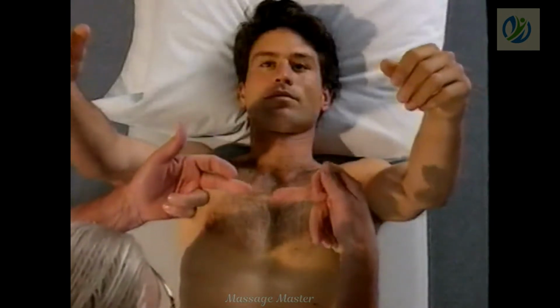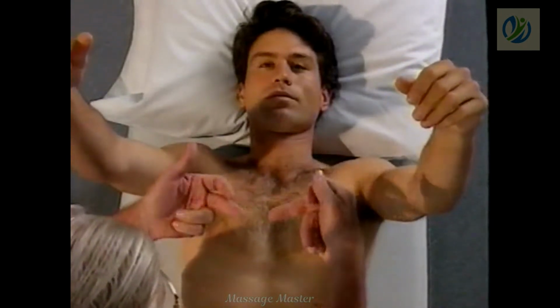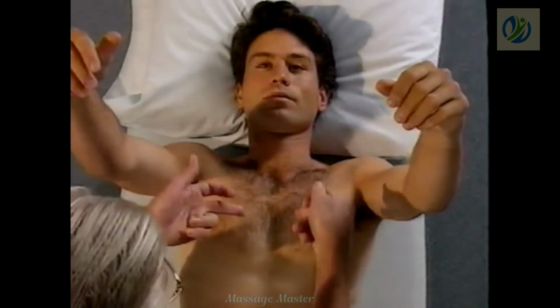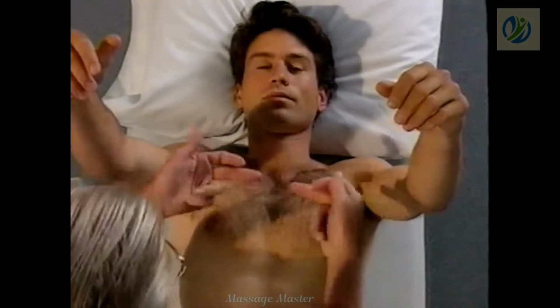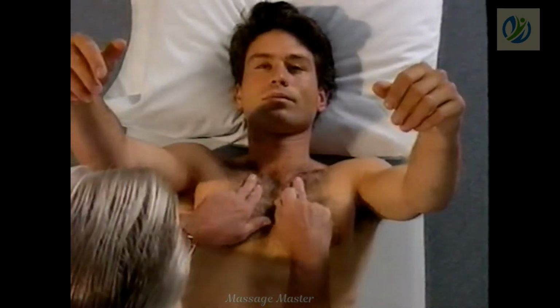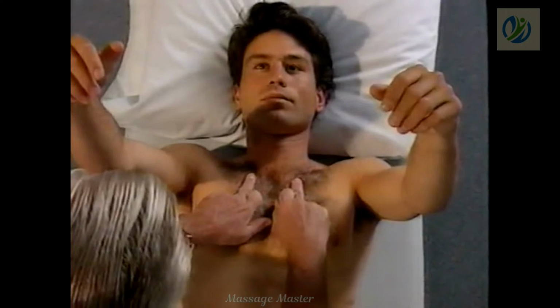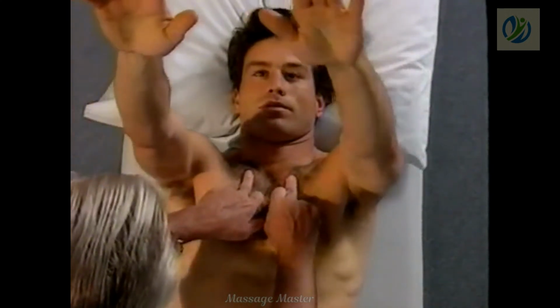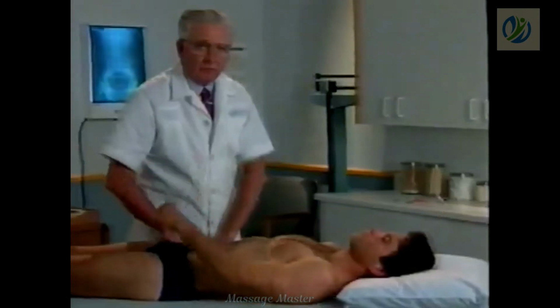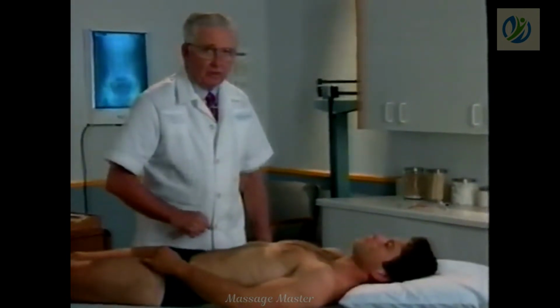Normally, both clavicles will, the sternoclavicular joint, the medial end of the clavicle, will go posteriorly. If one is held in front and does not move posteriorly, that's the restricted side. Once more, reach to the ceiling and down. That's not too bad on Mark, but there is a little bit of horizontal flexion restriction on the left side as well.